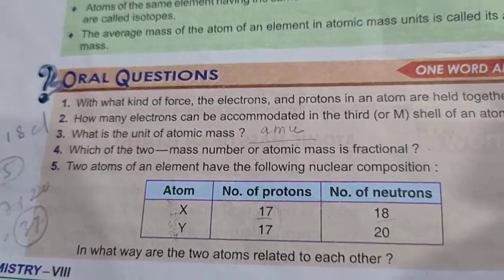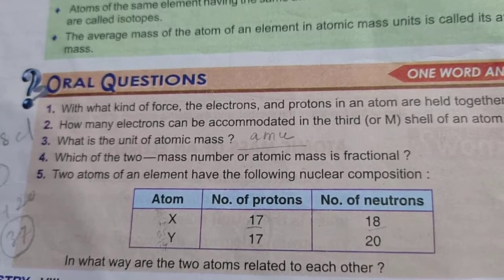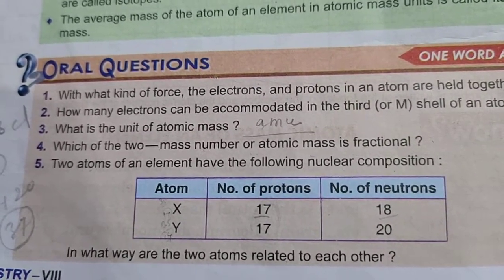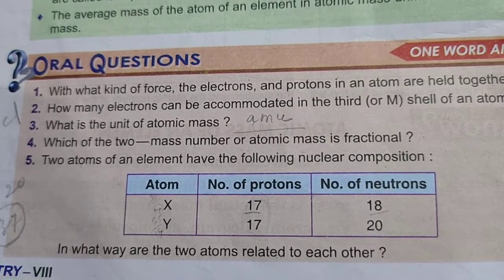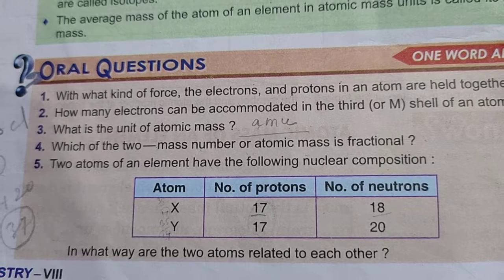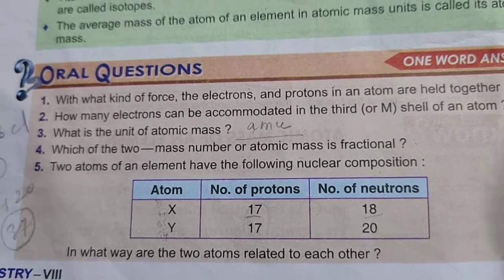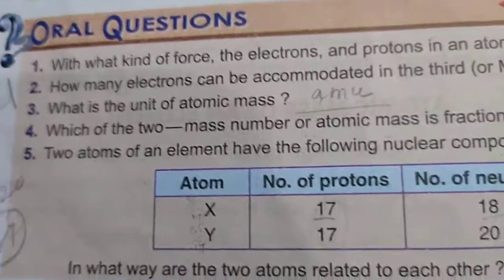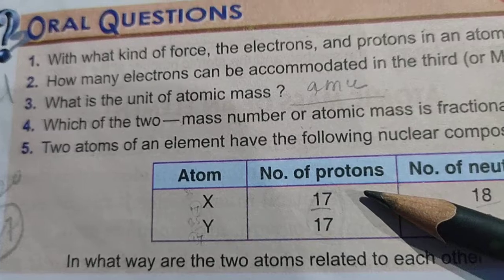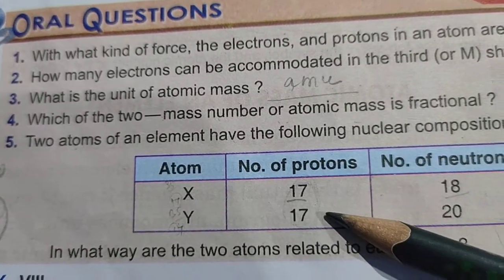Now by knowing isotopes, let's solve question number 5. 2 atoms of an element have the following nuclear composition. As you can see here, atoms X and Y are given, where number of protons and number of neutrons are also given. Here the number of protons is 17 and also 17.